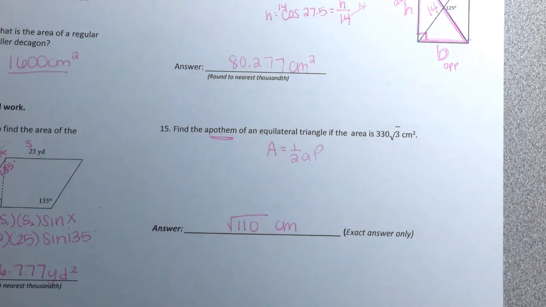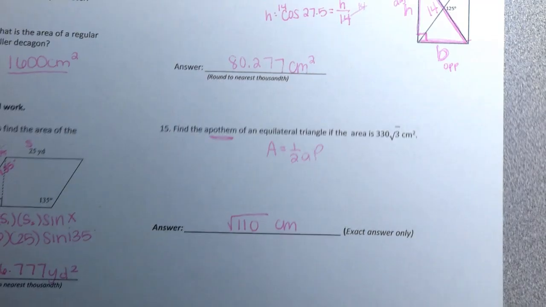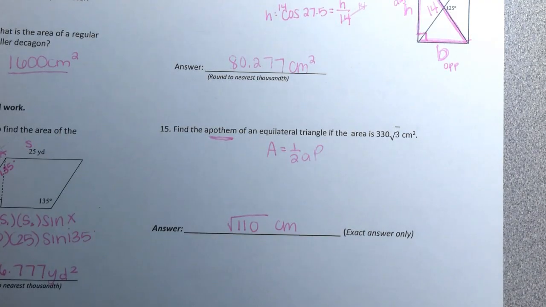Your quiz is tomorrow, 30 minutes long. If you did not do this review and you just copied it all with me, I recommend you go redo these problems. Okay? Any other questions?